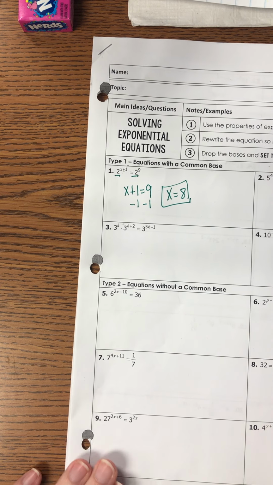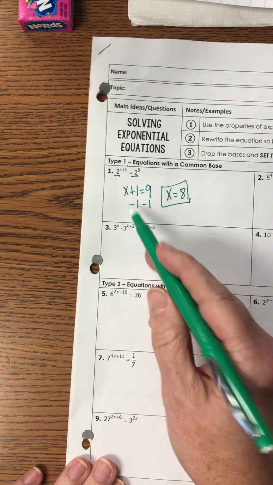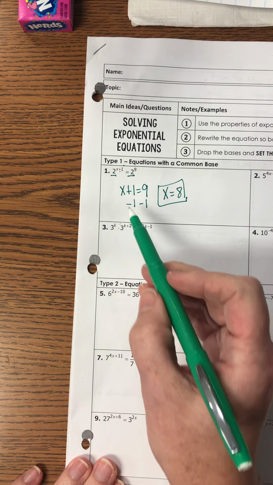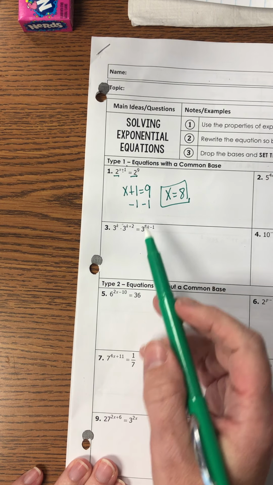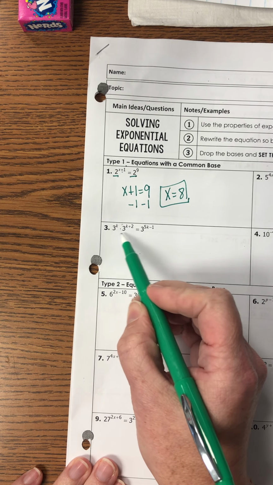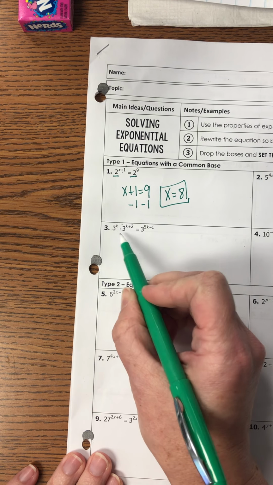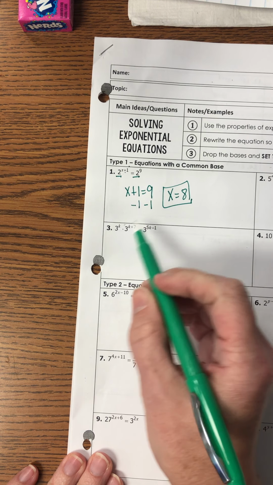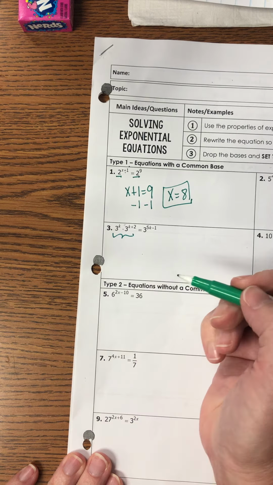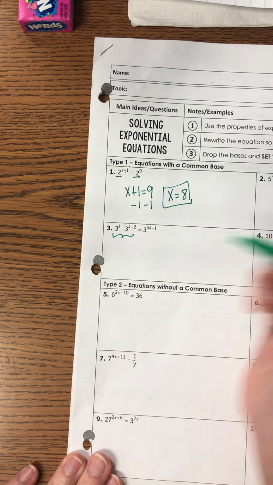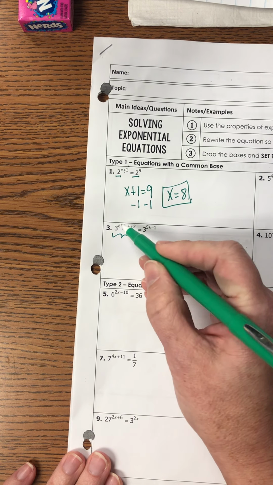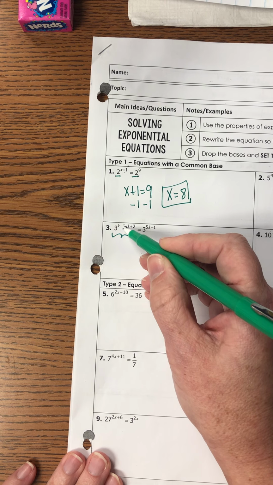Now, once you get to number 3, we have a little bit more than what we did in number 1. When you are solving an exponential equation, you have got to have the same base. So, all 3 of these are base 3. But on the left side, there's 2 of them. We only need 1 on the left and 1 on the right. So we have to use our property of exponents rules.